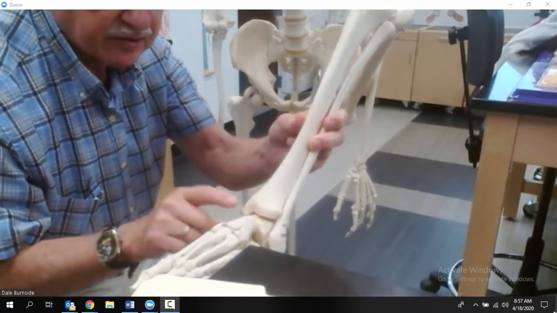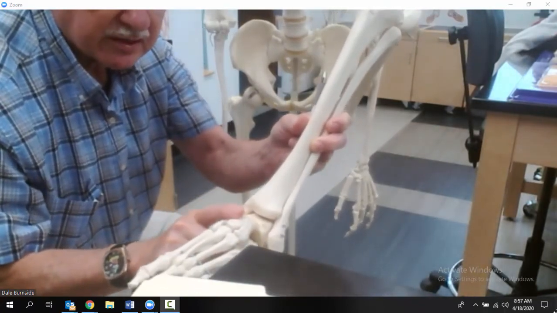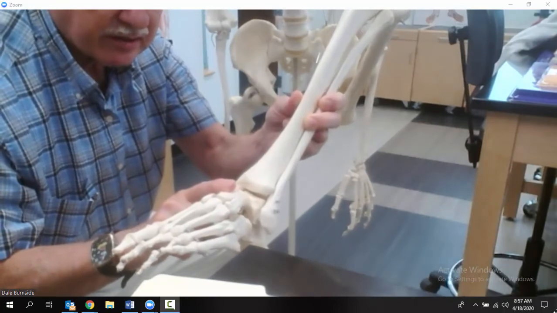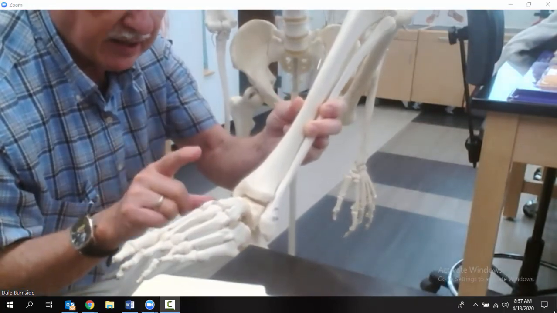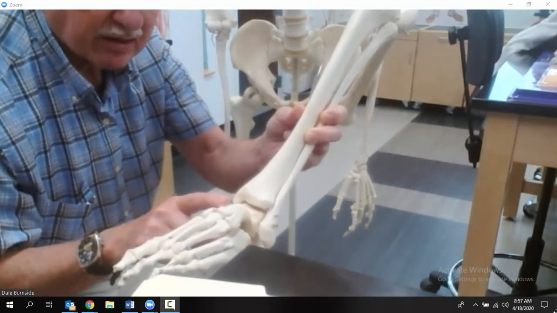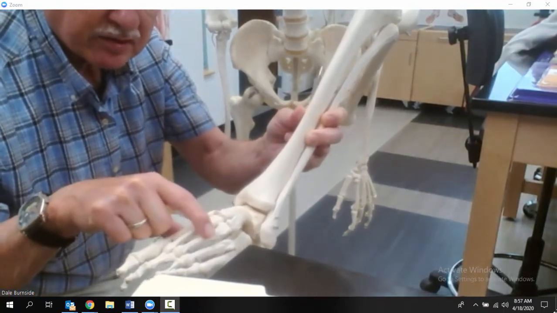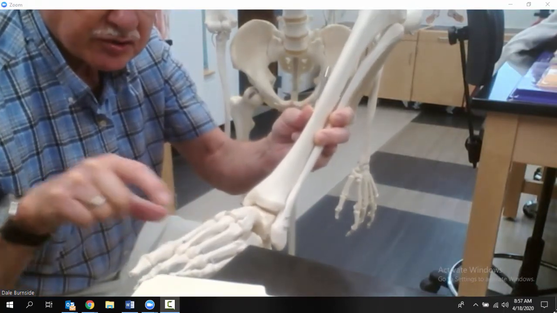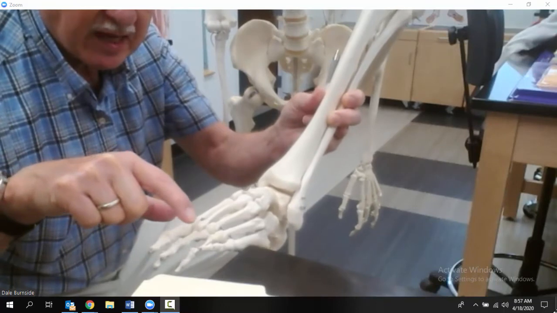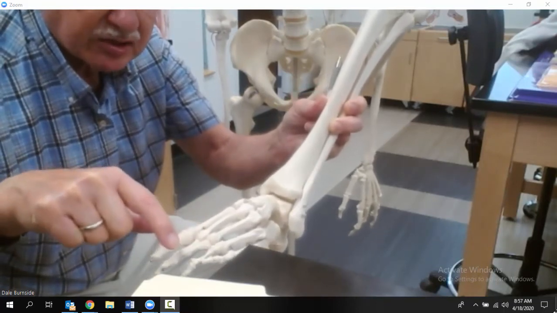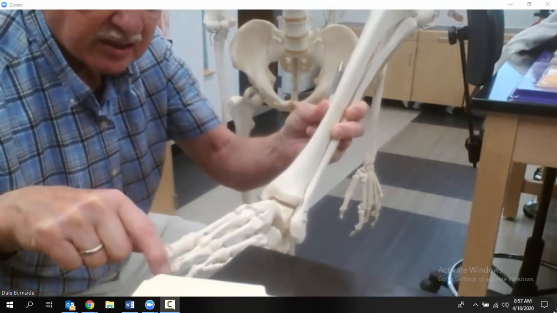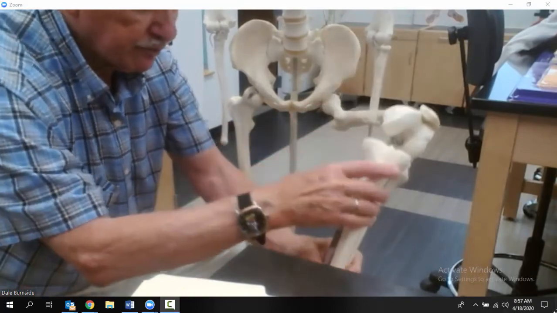And then we come down to the ankle bones. We'll look at the foot closer in another video. And these are called the tarsal bones. Then the bones in your foot are called the metatarsals. And then you have the phalanges, the proximal phalange, the middle phalange, and the distal phalange.